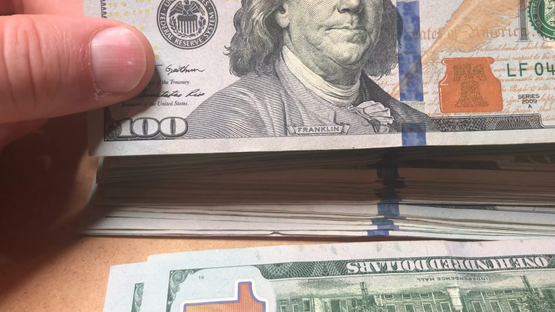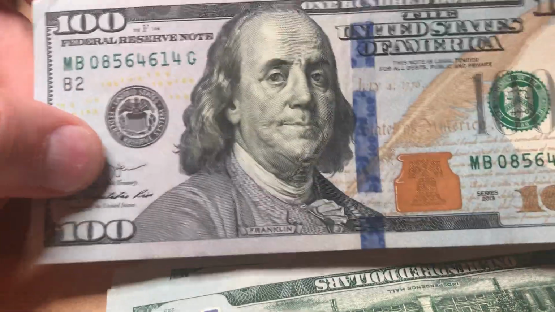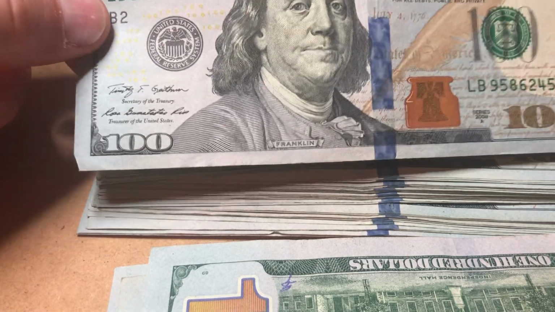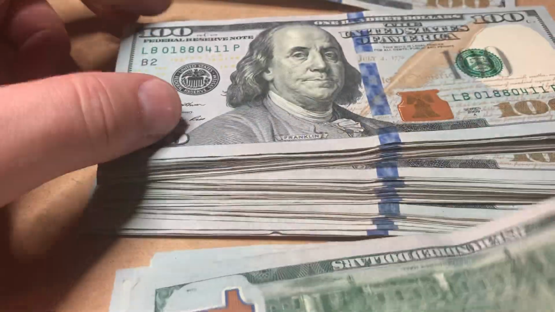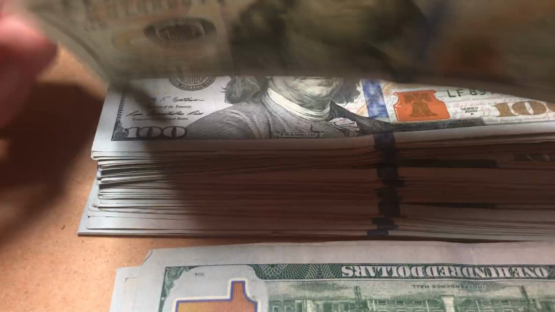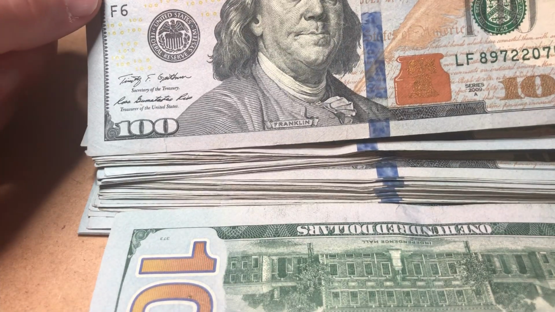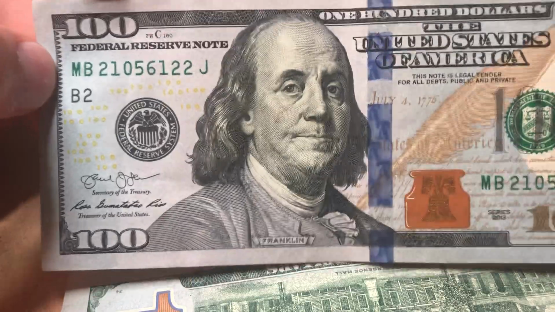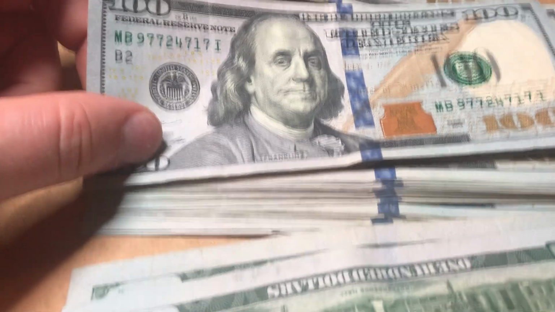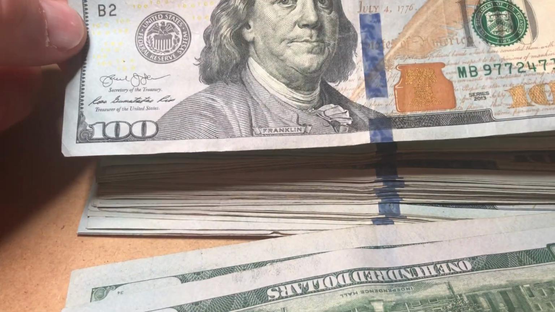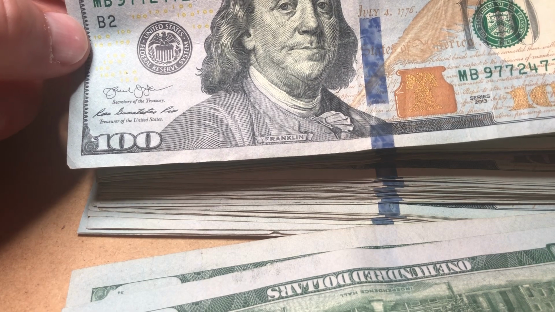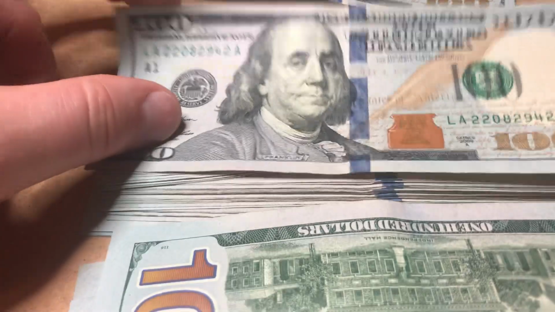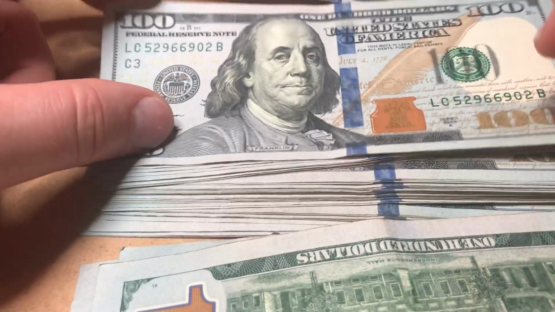So again, we're just going to jump through these, looking at all the serial numbers, because sometimes it takes me a second to make sure there's not something I'm missing. Ultimately, I want to just find star notes. I like star notes for whatever reason. I've had them in $1 bills. I don't think I've got any $10 bills or 5s, but I know I got some 1s, I got some 20s, stuff like that. So just keep going through these here.